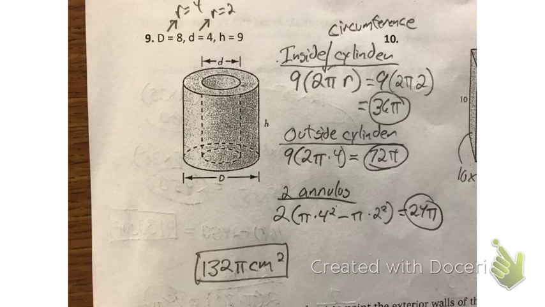So I did pi r squared minus the small pi r squared. I multiplied it by 2, so I had my top and my bottom. All right, then we have an outside cylinder we have to concern ourselves about. So right, when I wrap this around and I open it, it's just a rectangle, kind of like today's bell work. So I just need to get this outside rectangle.